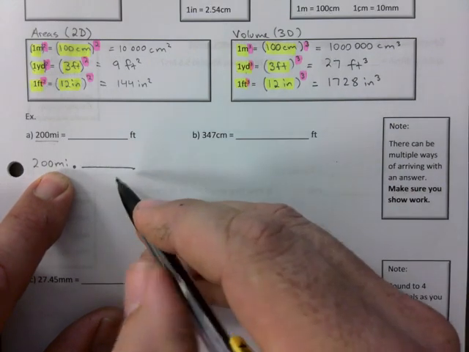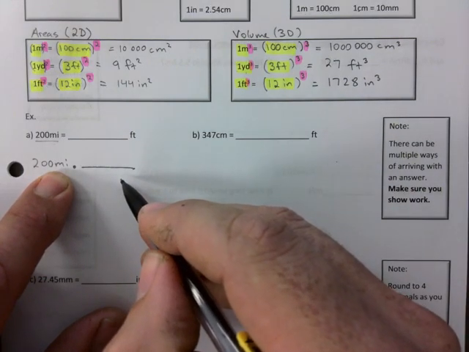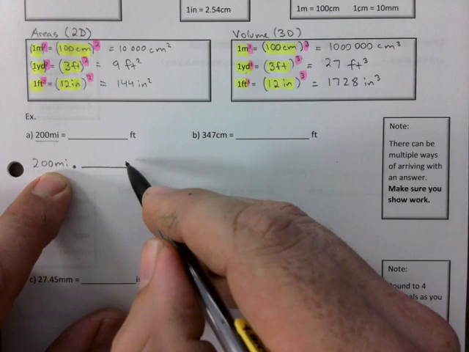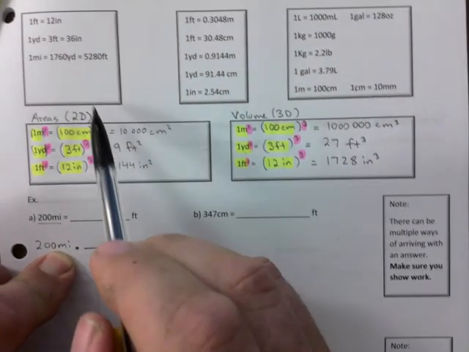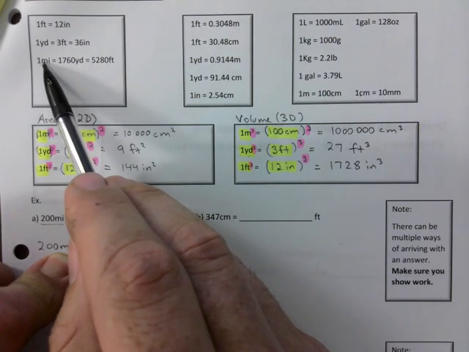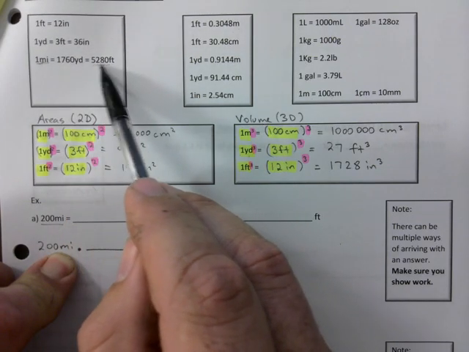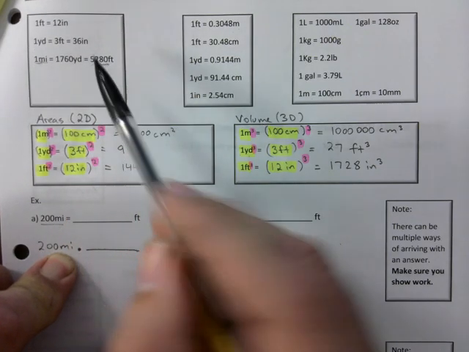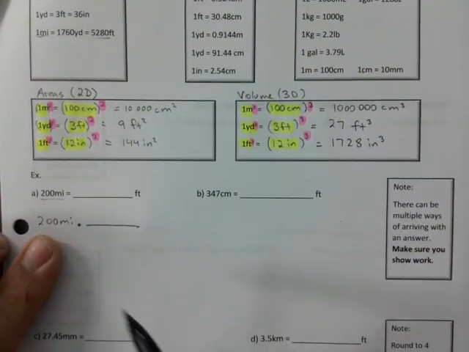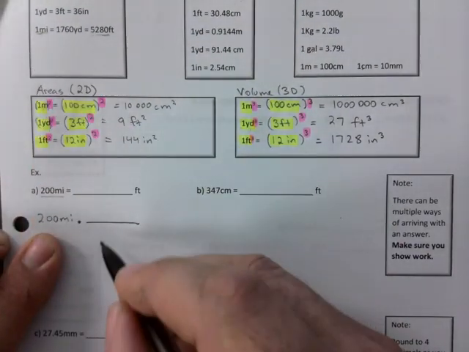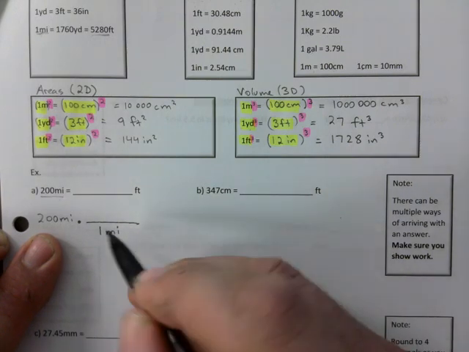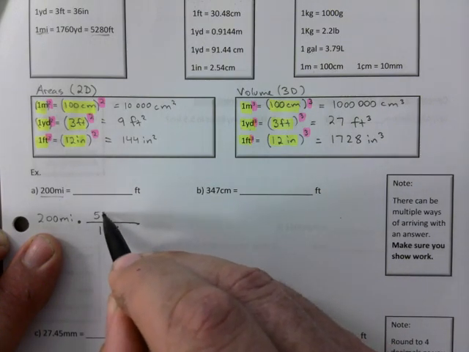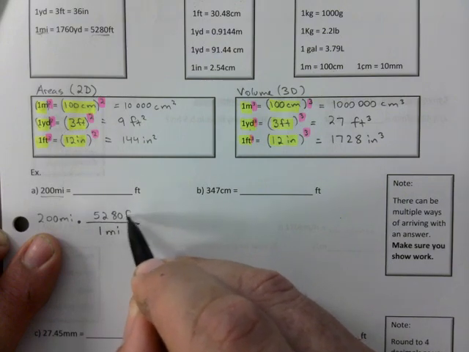So basically, you want to make sure that you have something that gets you from miles to feet. So what would that be? You go up here, check this one. 1 mile has 5280 feet. Okay? So watch this. This is important. 1 mile, I'm going to put that down here. And I'm going to put 5280 feet in the numerator.